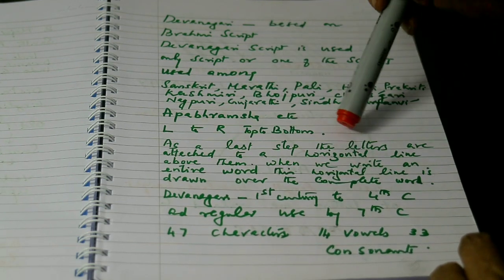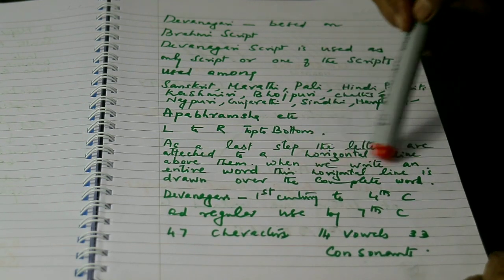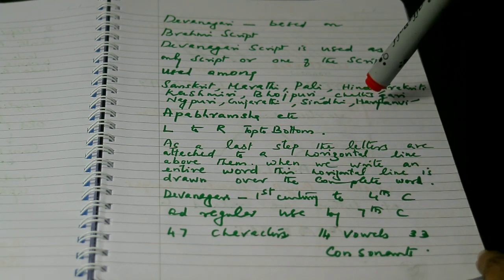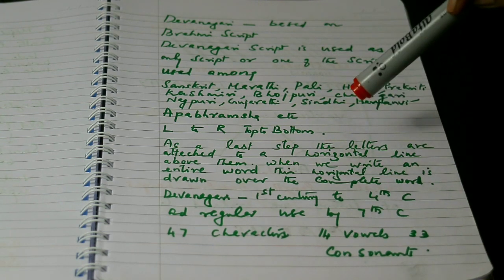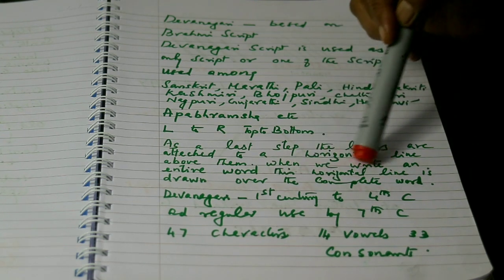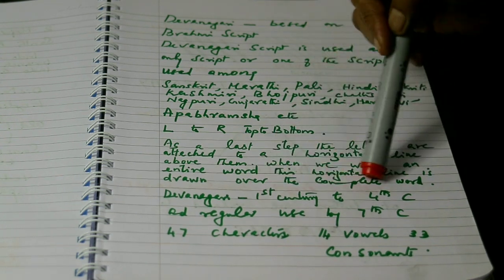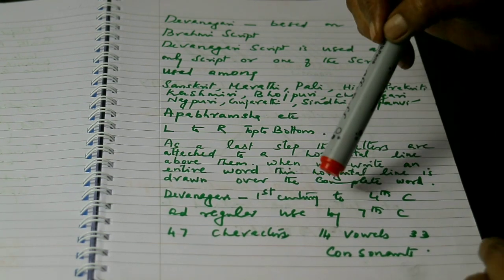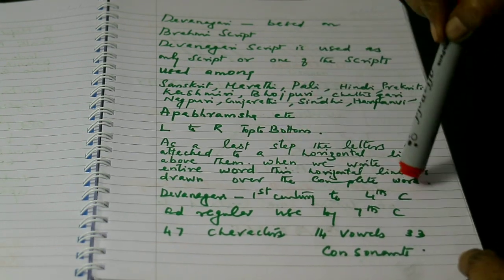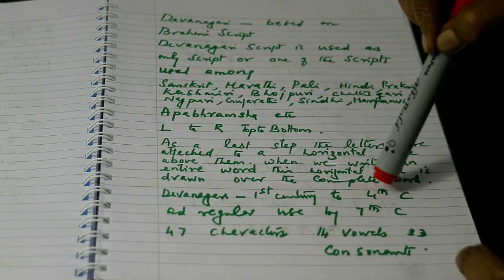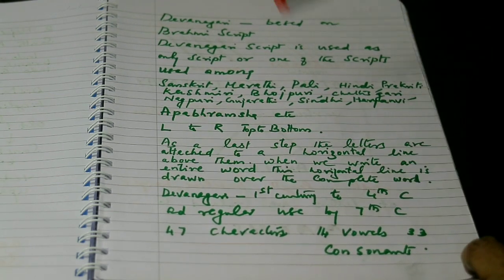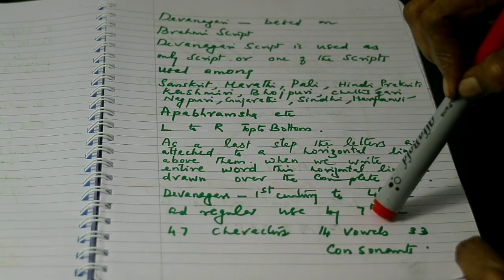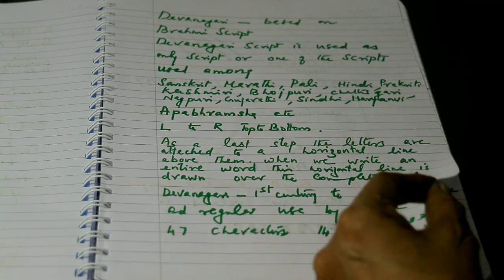As a last step, the letters are attached to a horizontal line above them when we write an entire word. This horizontal line is drawn over the complete word. It started from the 1st century to the 4th century, and it became regular use by the 7th century. In the Devanagari script, there are 47 characters, 14 vowels and 33 consonants.